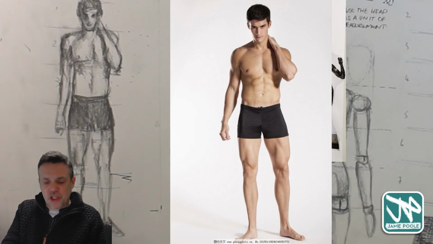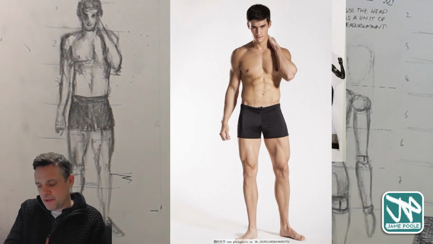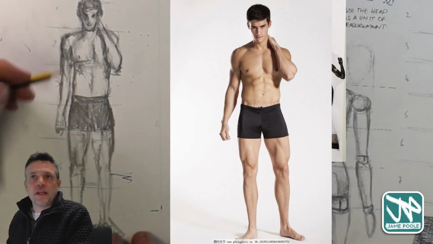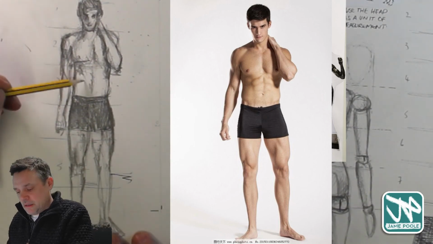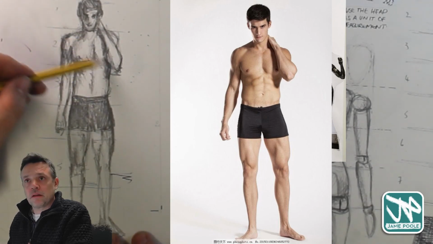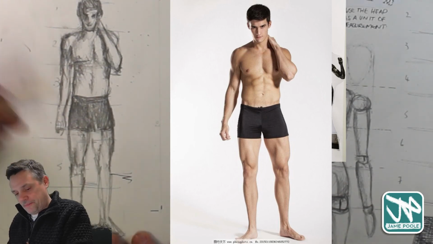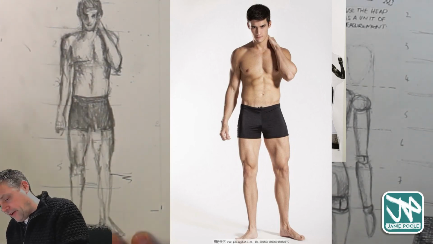So add the shadows in that you can see that are cast by his arms and stuff, because that really helps to illustrate him a bit better. I think we drew his shorts black at the time. Well, yeah. It's Calvin Klein's.